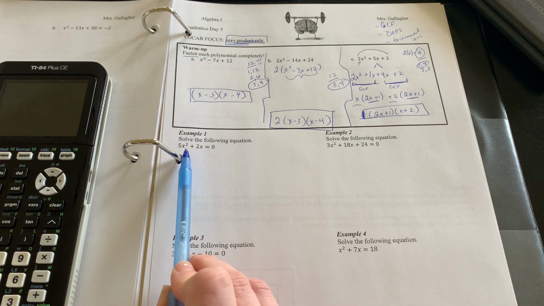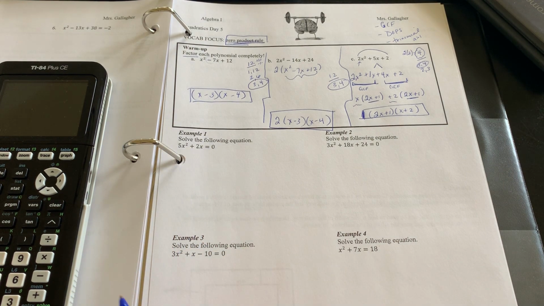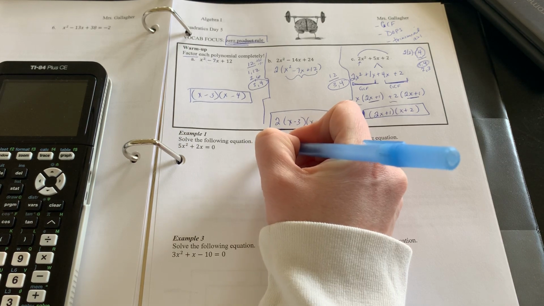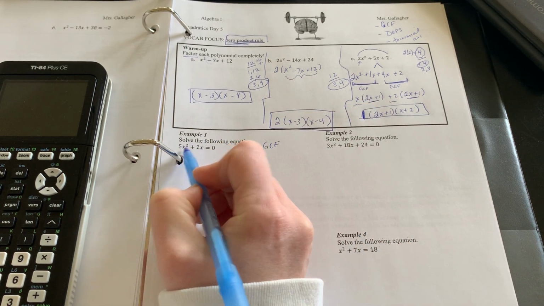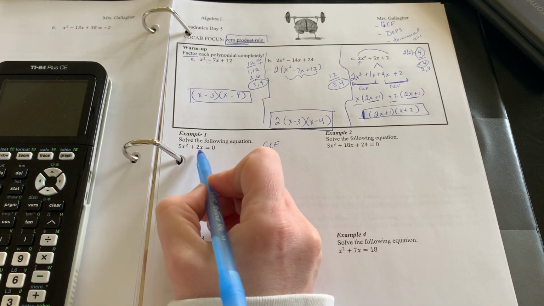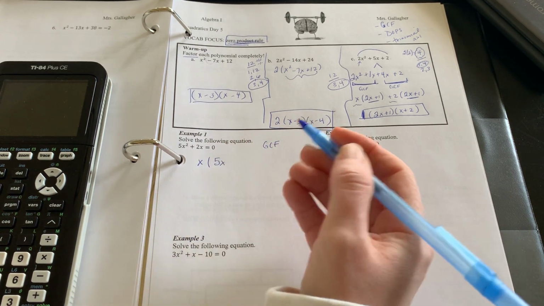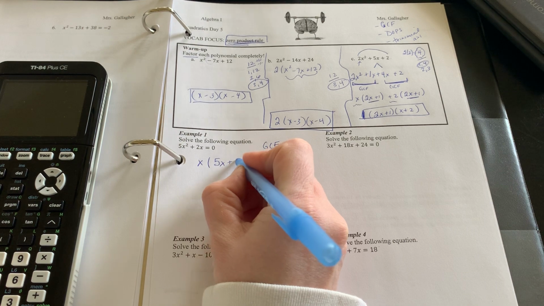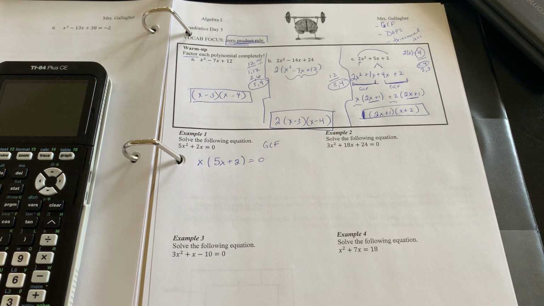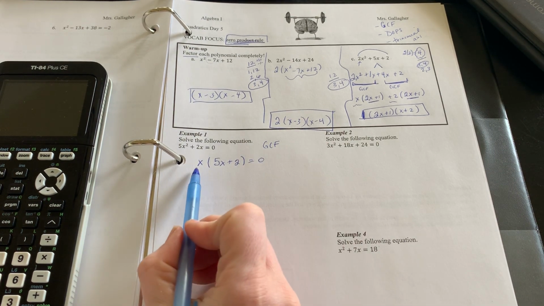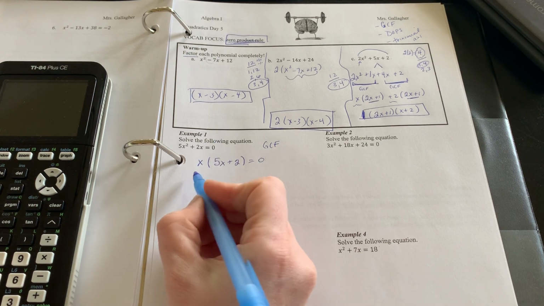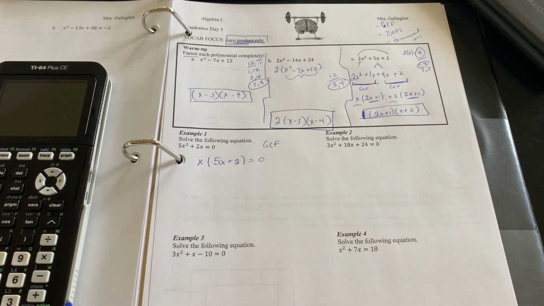In other words, what are 2 things that multiply, instead of writing 5x squared plus 2x? So we'll find the GCF. Now notice, there's no GCF between 5 and 2, but both of them have a variable. So the first GCF I can take out is x, and I'm left with 5x plus 2. Right now I have 2 factors. The first factor is x, and the second factor is 5x plus 2.